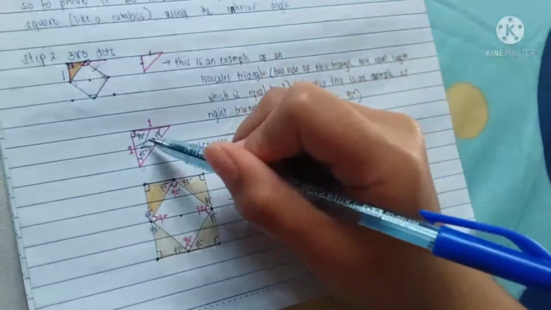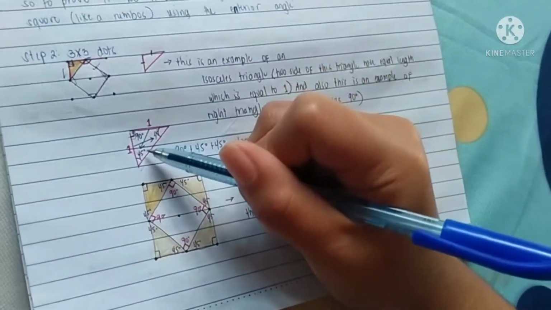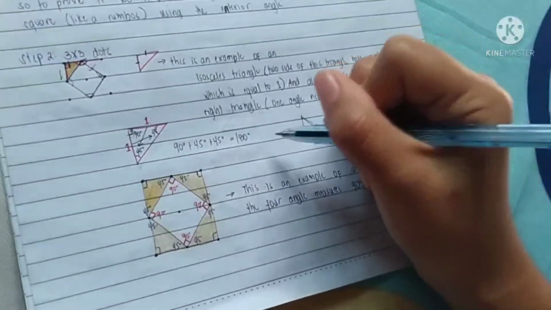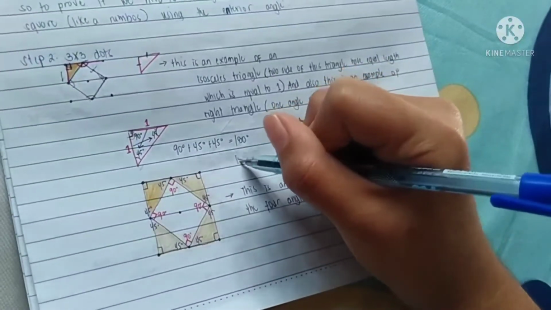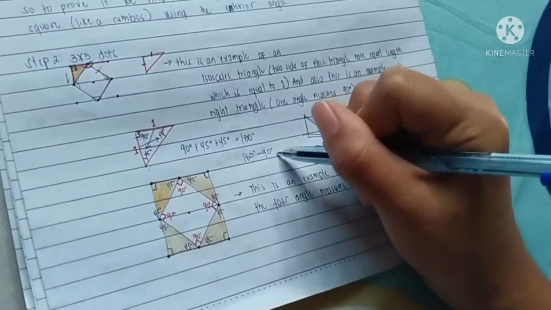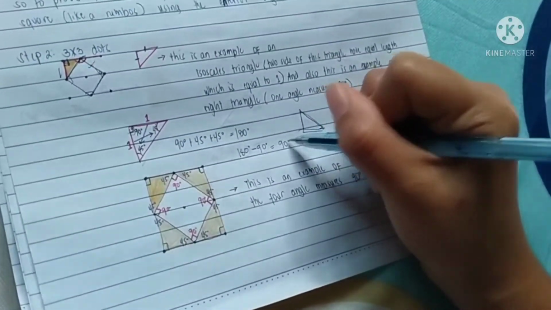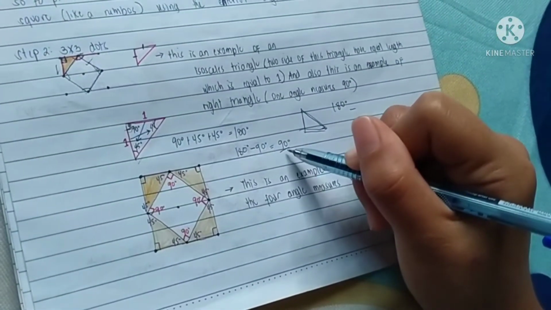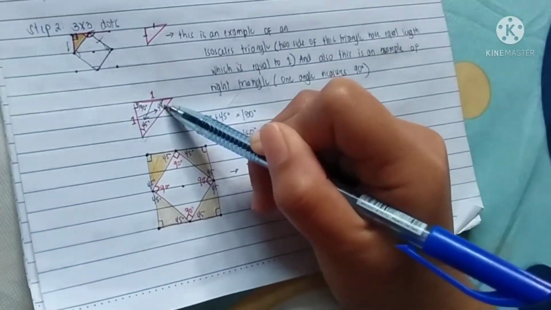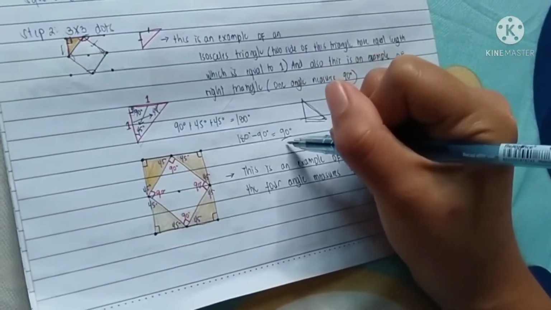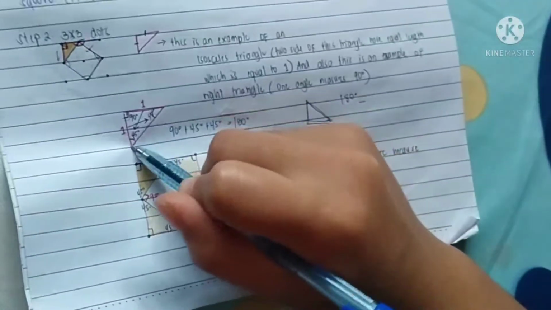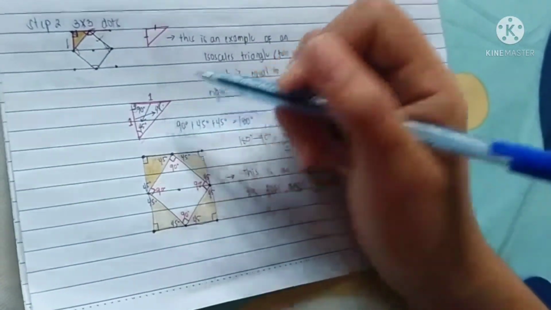So, pag 90 to, therefore, 180 degrees minus 90 is equal to 90 na lang. So, i-divide natin yung 90 sa dalawa kasi may dalawa pa tayong unknown na measurement ng angle, kaya magiging 45 degrees. So, eto is 45 and eto is 45.